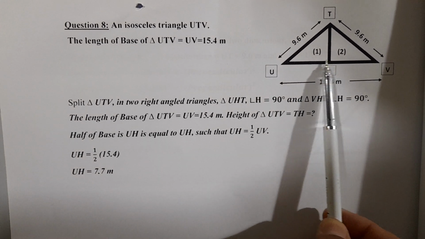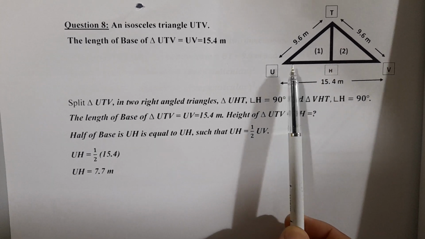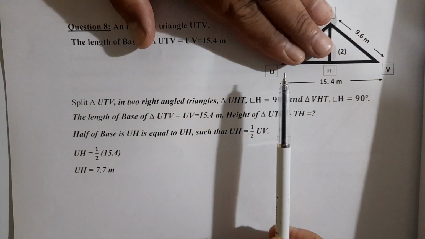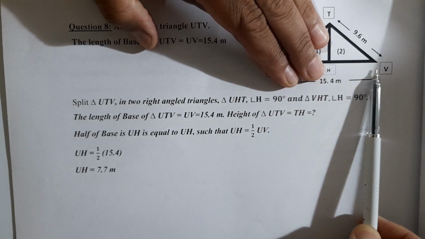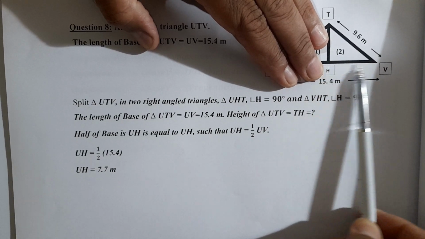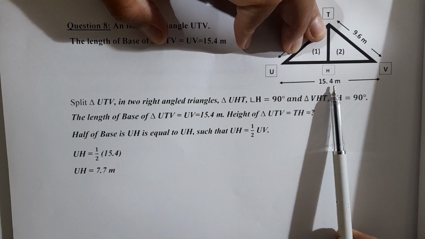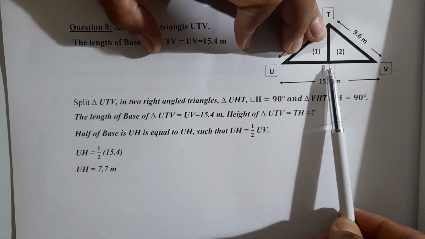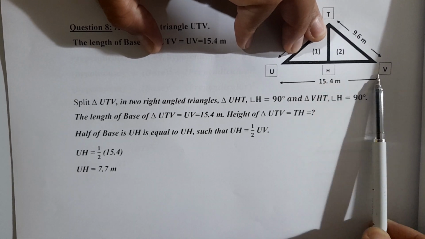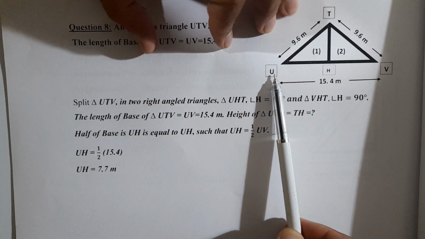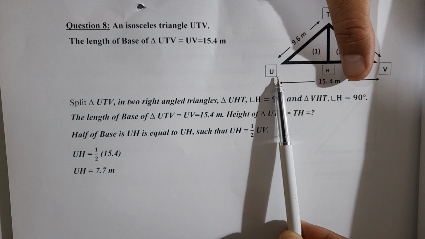So, now we will be finding the length of the base. If we consider this right angle triangle, we don't know the length of this portion, but the entire portion is 15.4 meters. So, we have to find the length of UH.